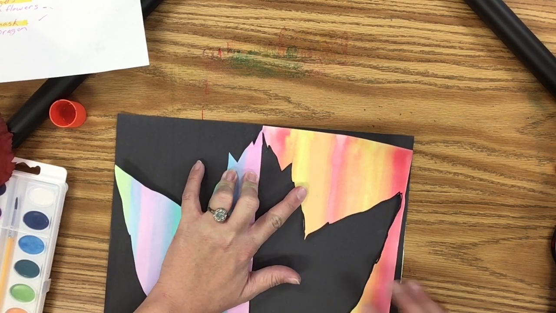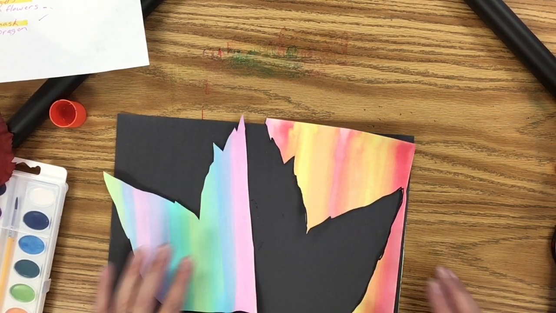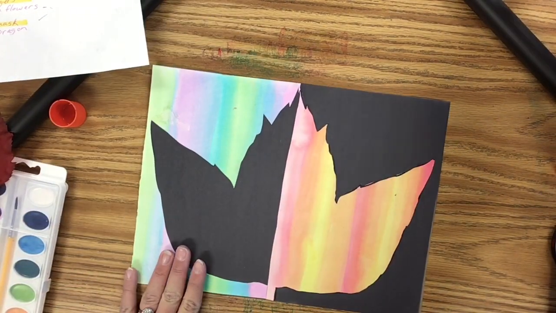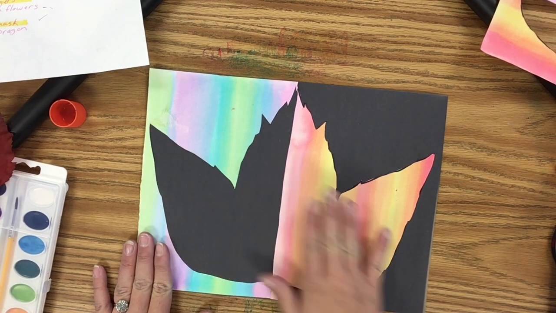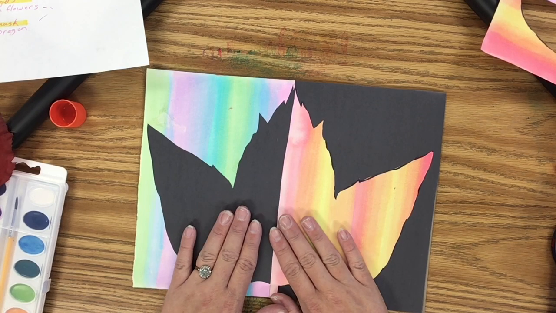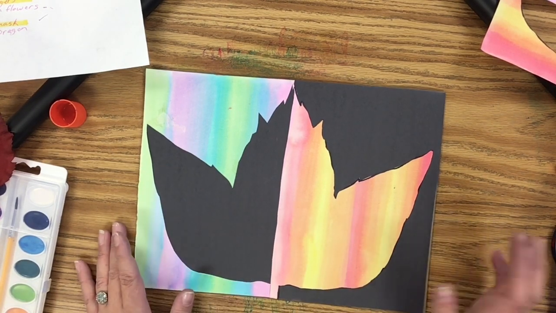And that, my dears, is it. You would have your finished product. And it looks really neat. You have your warm colors, you have your cool colors, you have your positive space, you have your negative space. And it's really kind of two artworks in one.